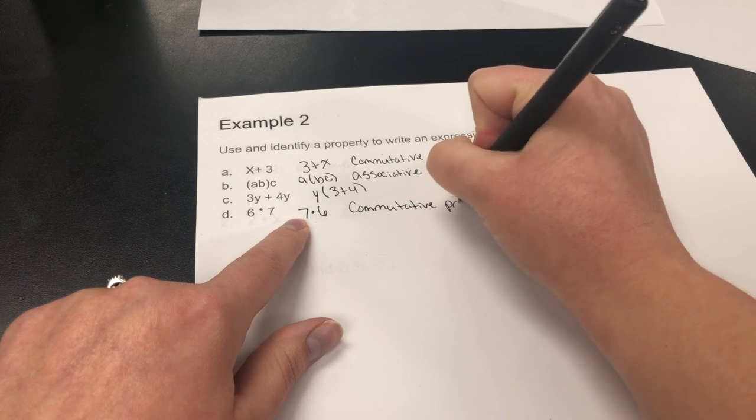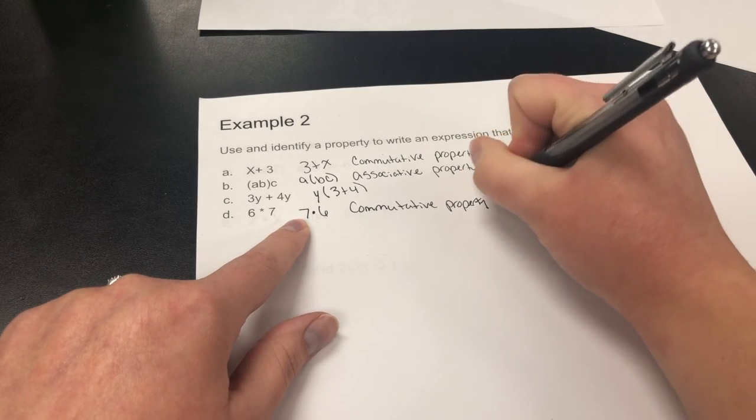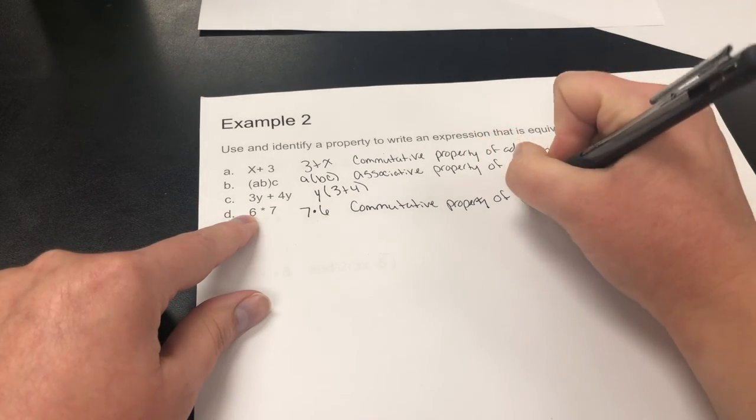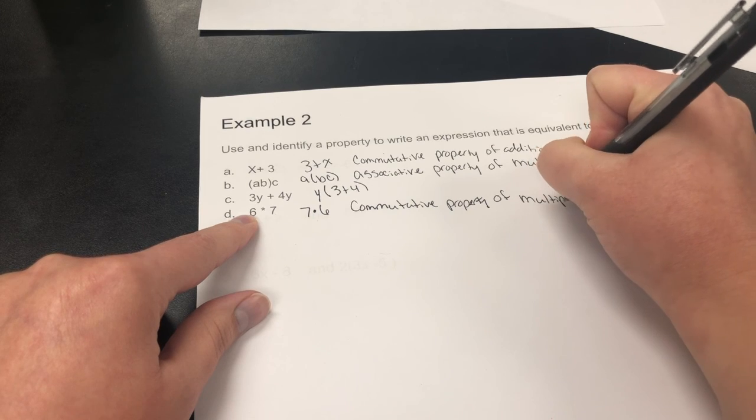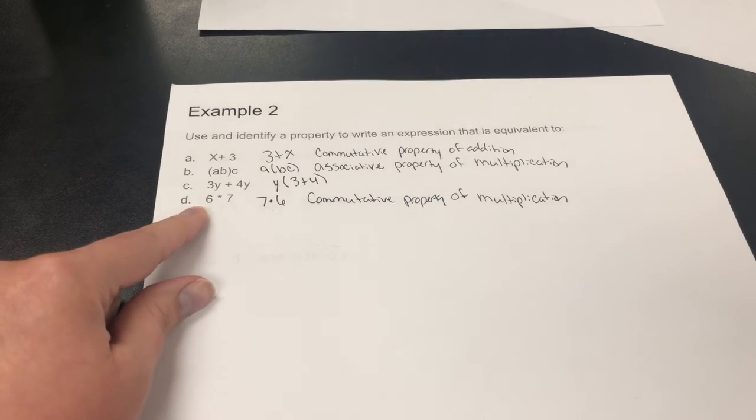commutative property of, what operation did I use? Multiplication.